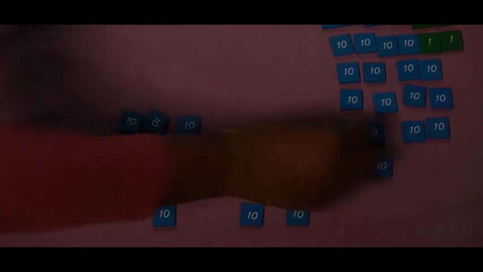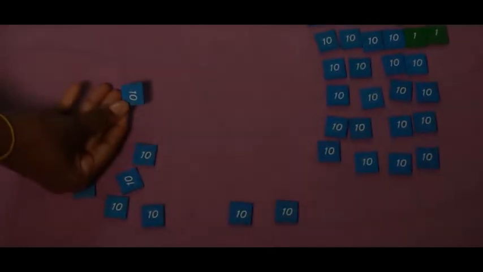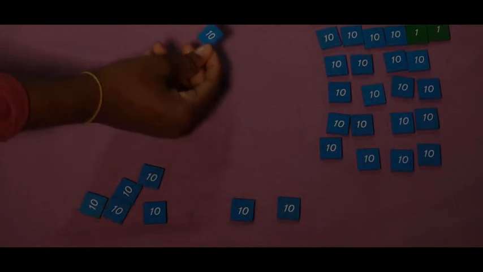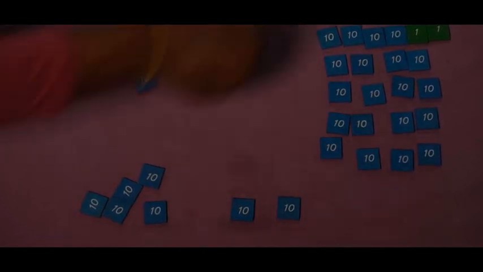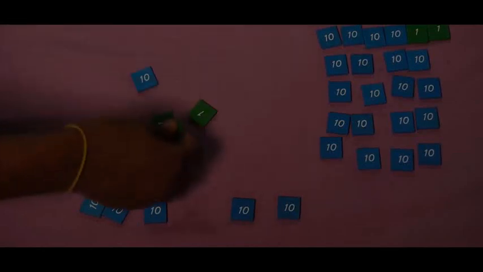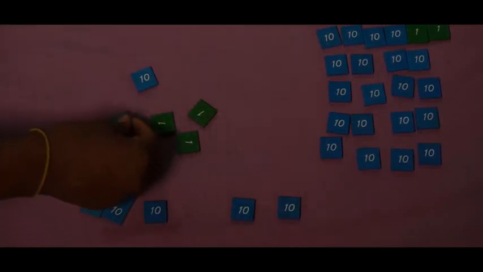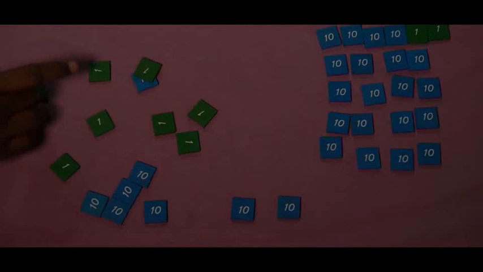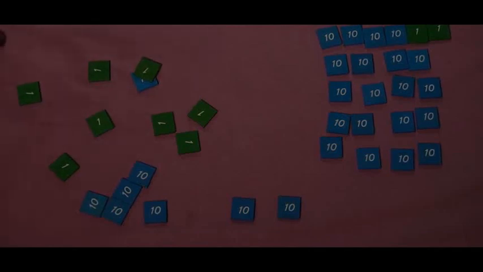1, 2, 3, 4. So I have to exchange this 10 for 1. 1, 2, 3, 4, 5, 6, 7, 8, 9, 10.